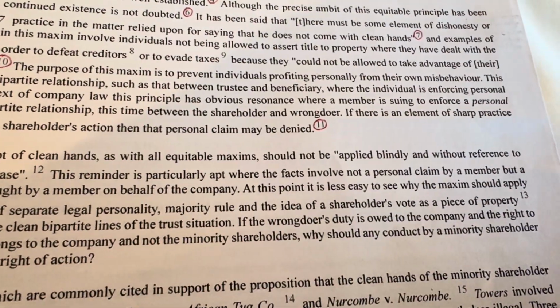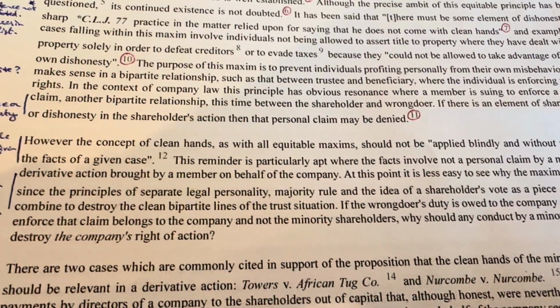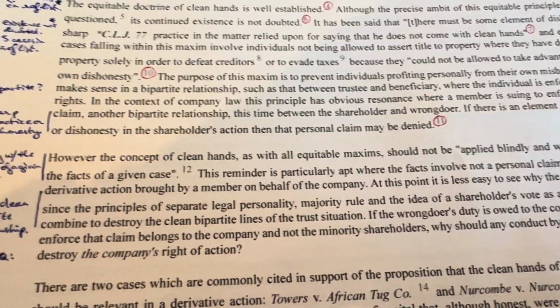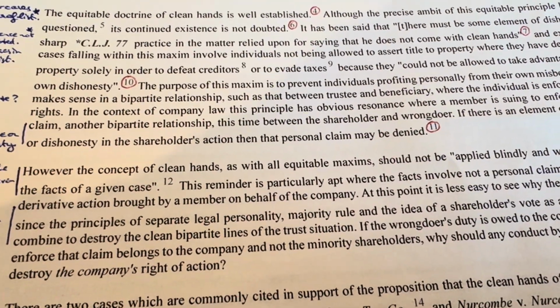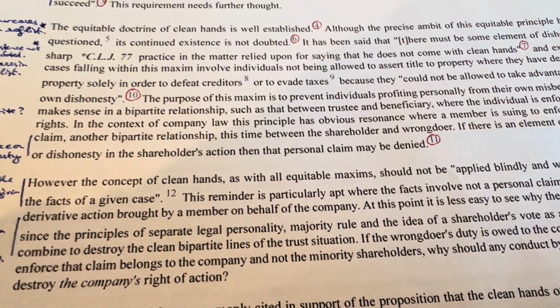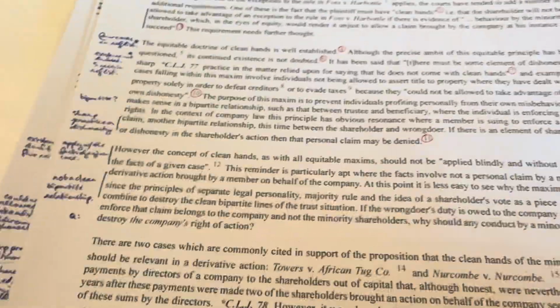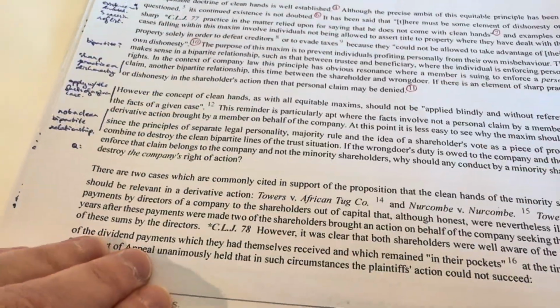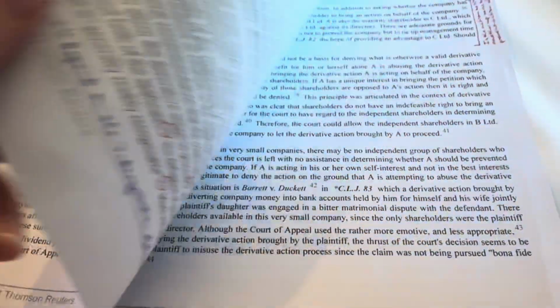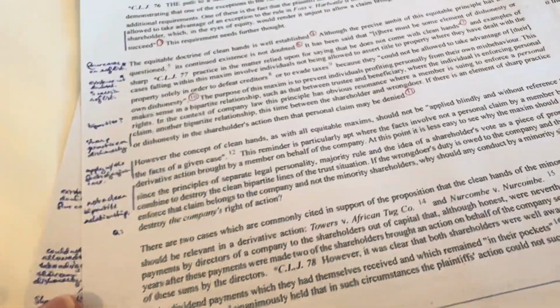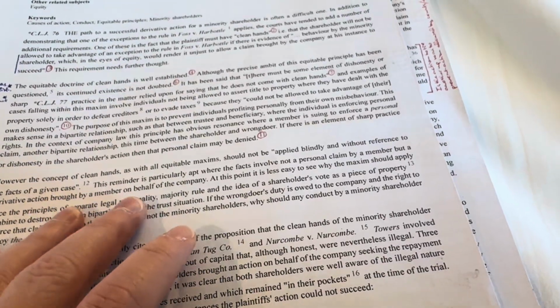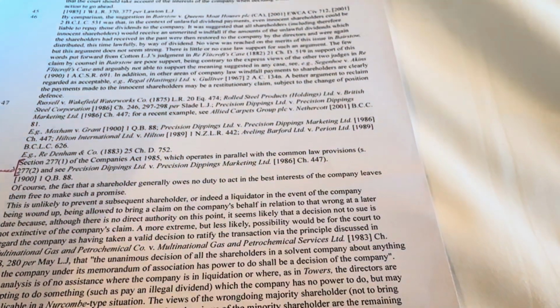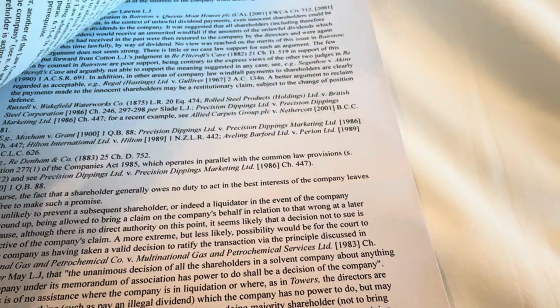So it could be that we use it wrongly if we don't pay attention to how we're using it, this concept of clean hands, the doctrine. It's a long-standing doctrine, and let me just see the reference 12. So just go back to that page. That's the reference page. Oops, there's 4 pages of references.